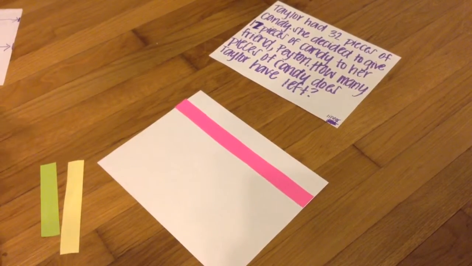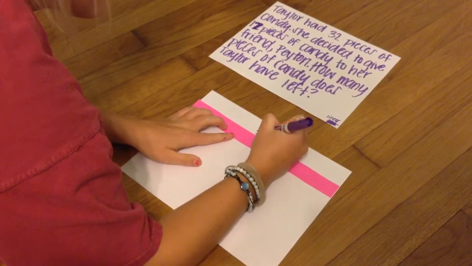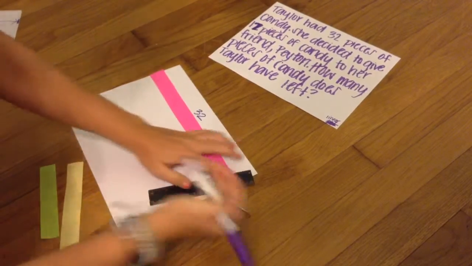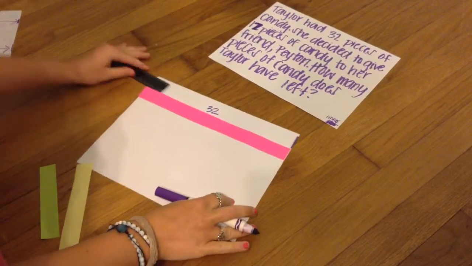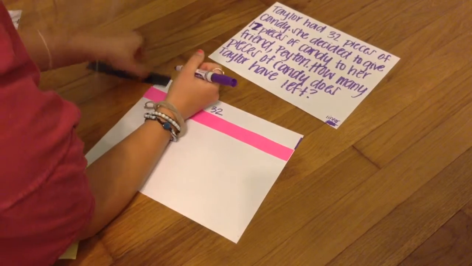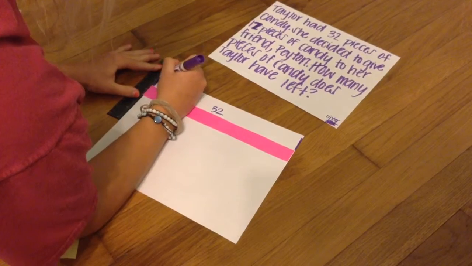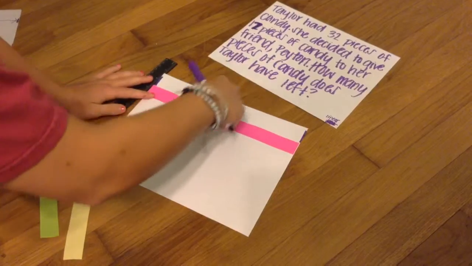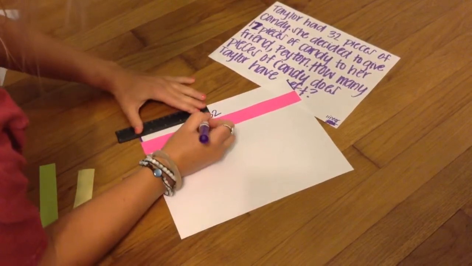And we're going to write above the line to represent what this amount is. And we want to make sure that we write it above the line or above the paper strip, instead of writing it on top, so students don't get confused with area instead of this representing how many pieces of candy Taylor has.